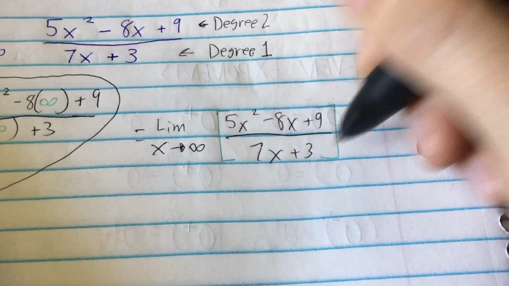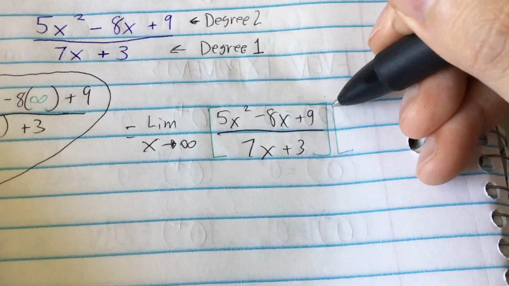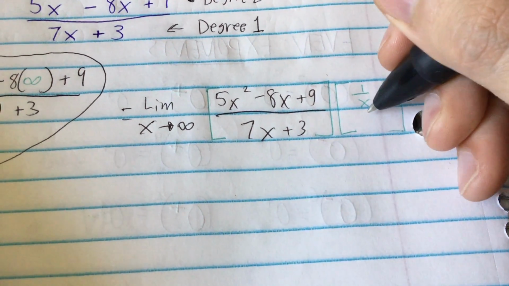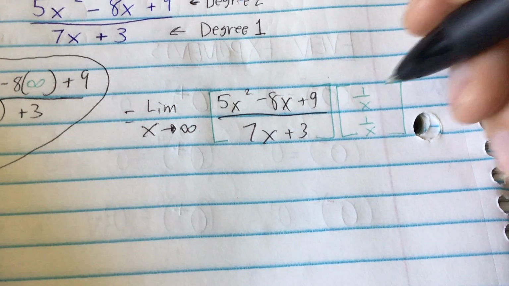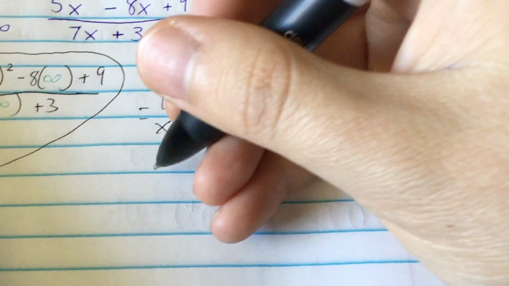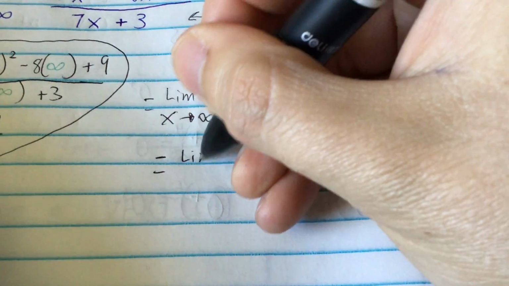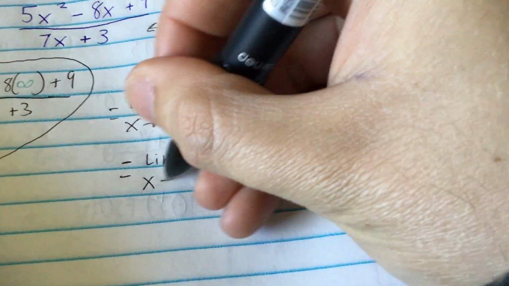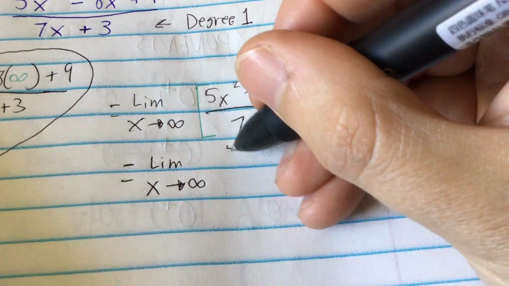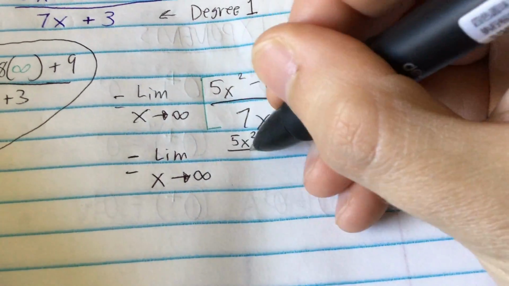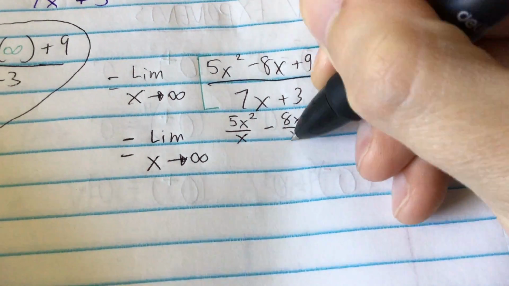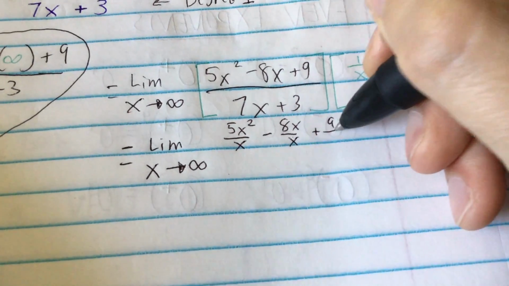So the degree is 1. So I'm going to multiply the top and bottom by 1 over x to the first power, and I'm going to distribute to all the terms on the top and all the terms on the bottom. So what this does now is this creates the limit as x approaches infinity. So now I've got 5x squared over x minus 8x over x plus 9 over x.